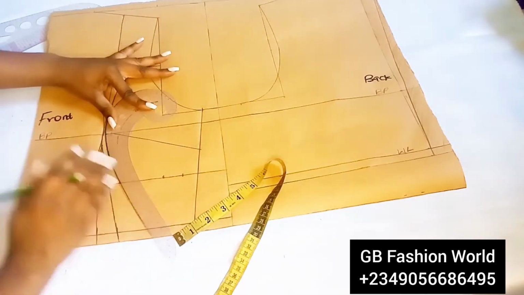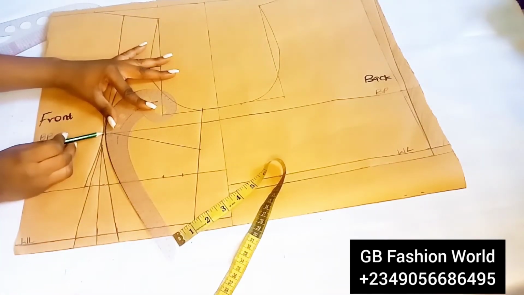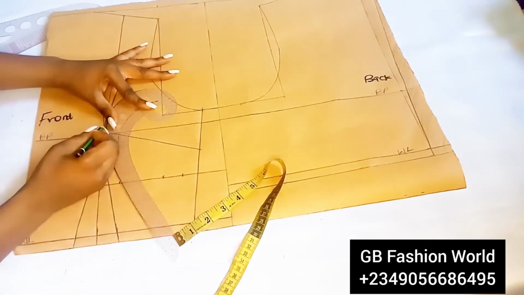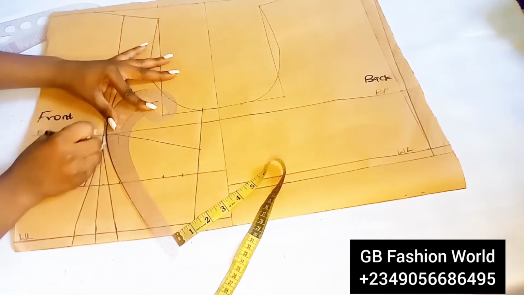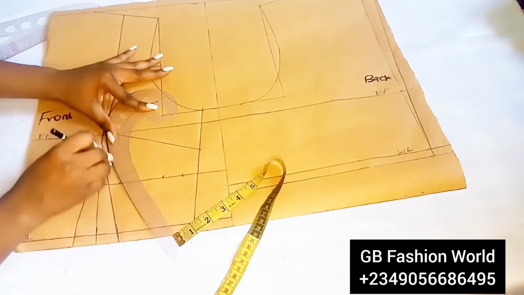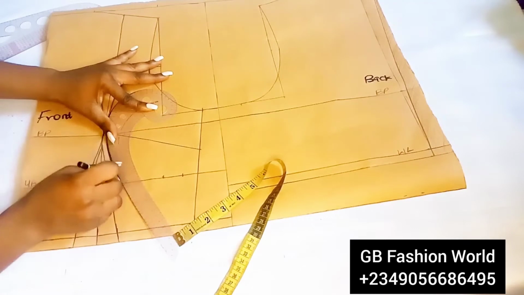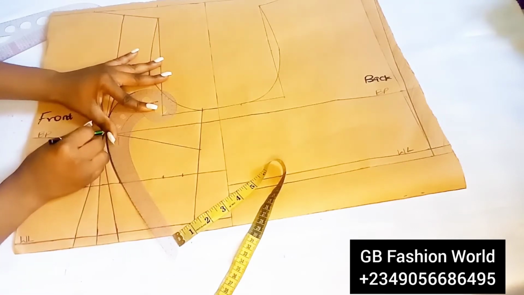So I'm just going to place my French curve, my armhole curve, just see the way I'm doing it, and then I'm going to mark on that bust point line. The way I'm going to mark is such a way that there will be a bit of space. Just see what I'm doing and follow it. Trust me, this is very easy.